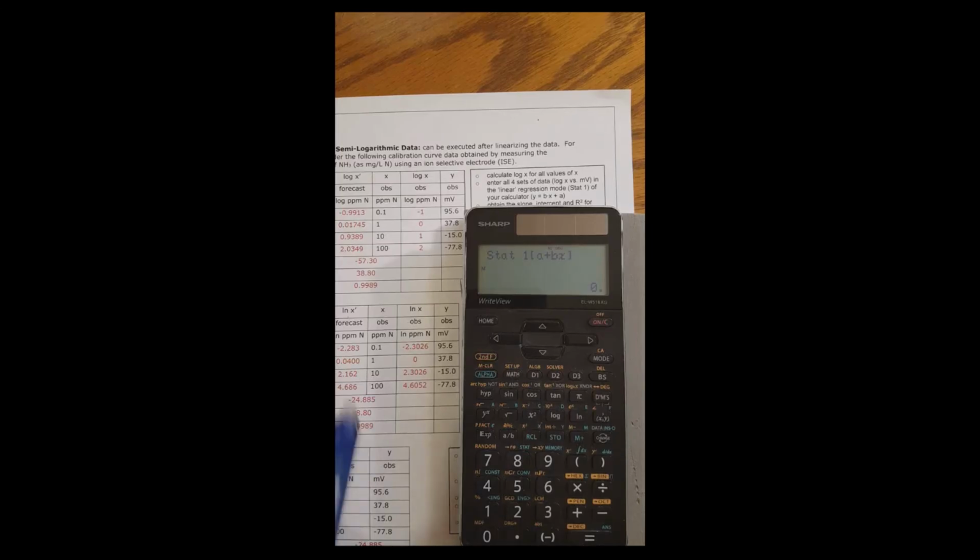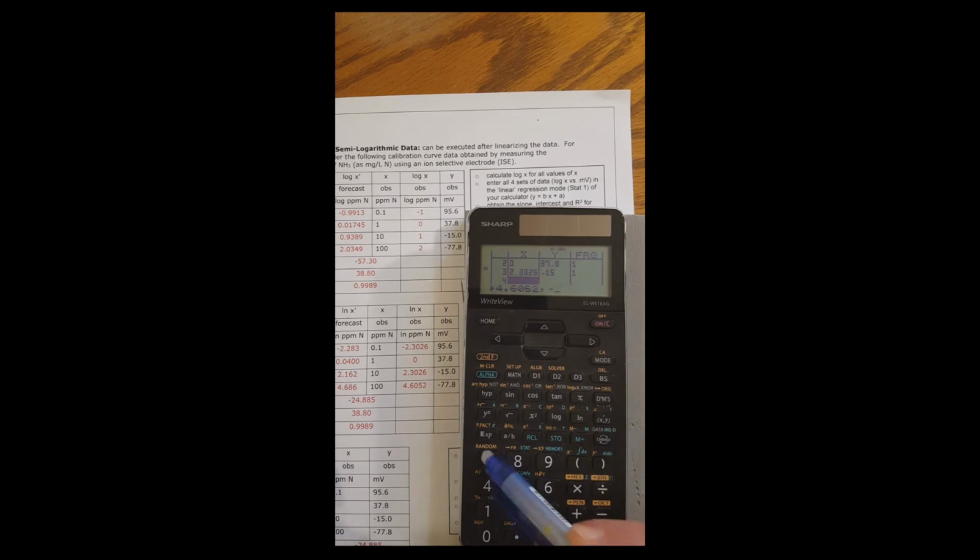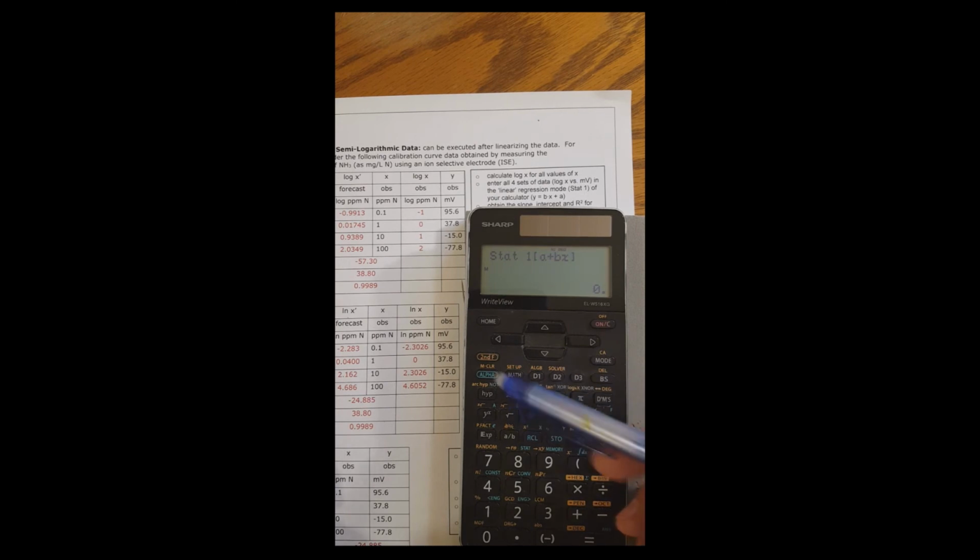So you want to enter the ln of the concentration versus millivolts. You're going to choose mode, 1 for stat and 1 again for linear. Enter your 4 data points. I've sped this up. There'll be an x value, then the xy key, then a y value, then the equals key. After you get your data points in, it's a good idea to scroll through the values and make sure that they are correct. Clear the display.